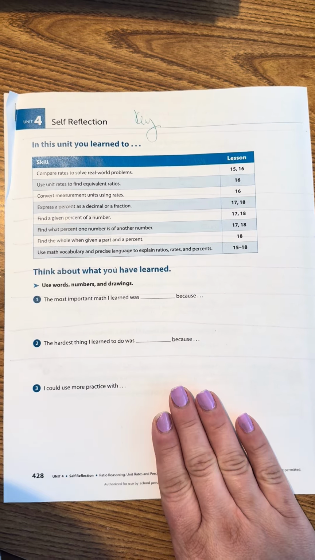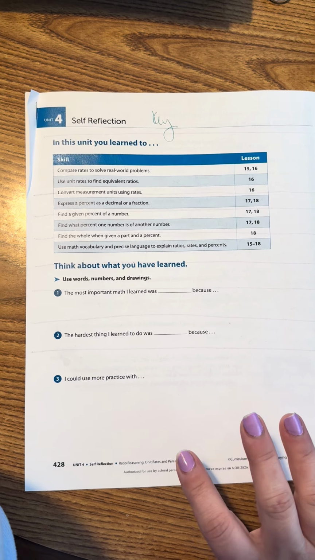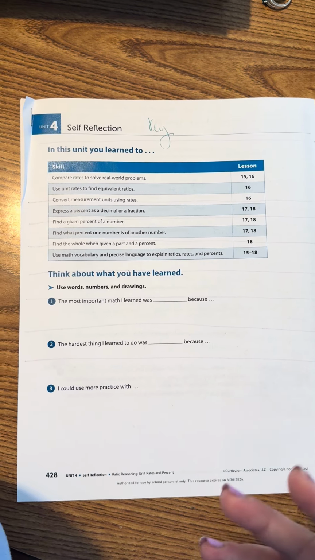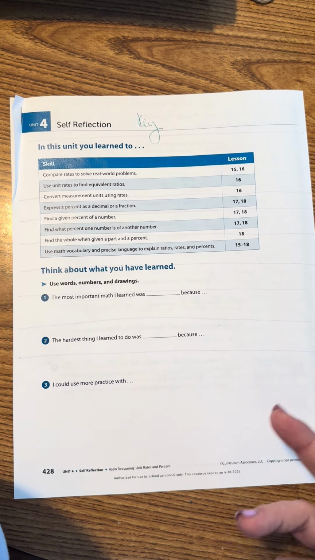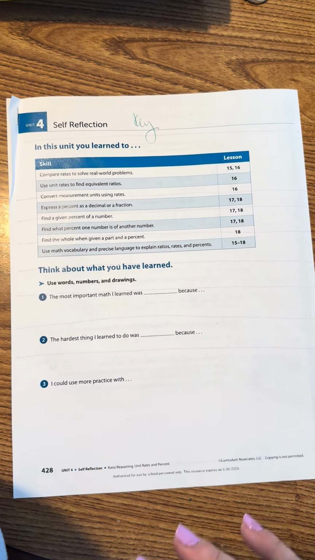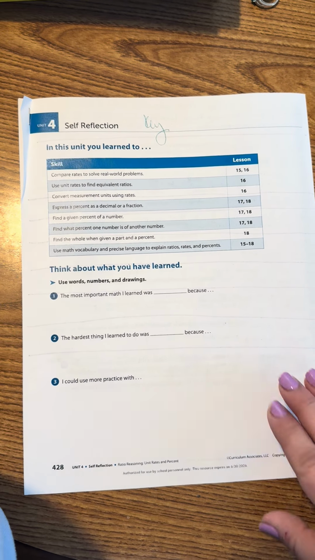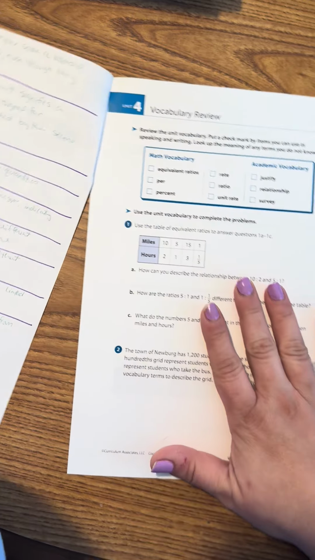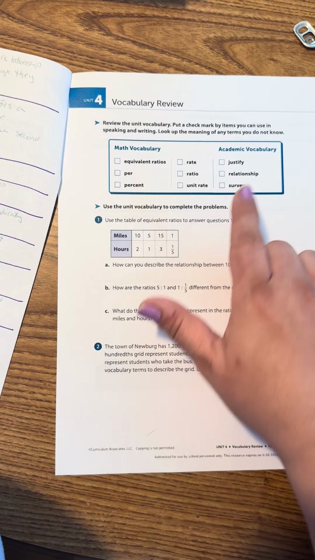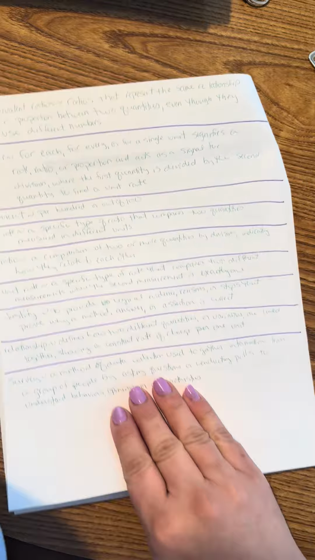So the top page that you received is just a self-reflection. You're just basically trying to decide what you feel comfortable with, what you don't feel comfortable with, and then deciding what you need to learn more about. All right. The second page here, then, we start with our vocabulary terms. I've gone ahead and defined each of them for you.